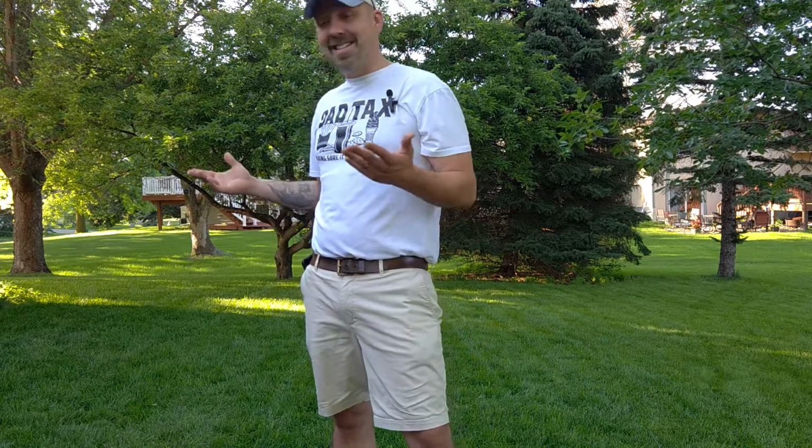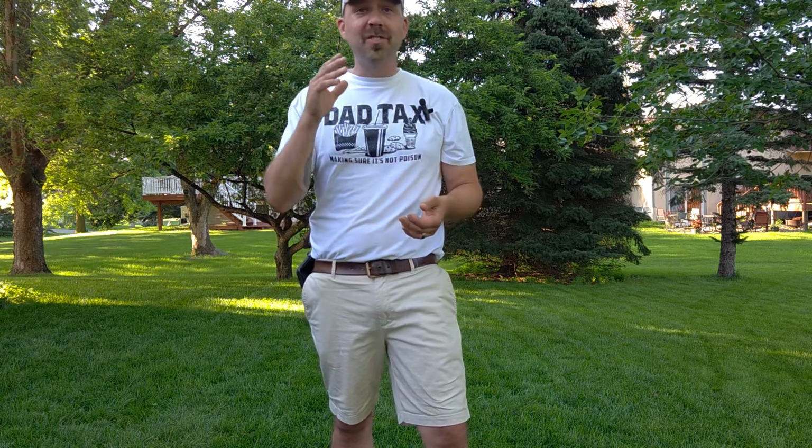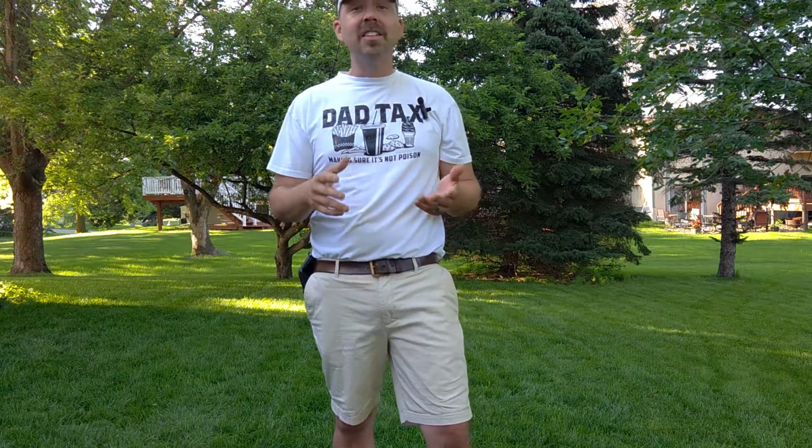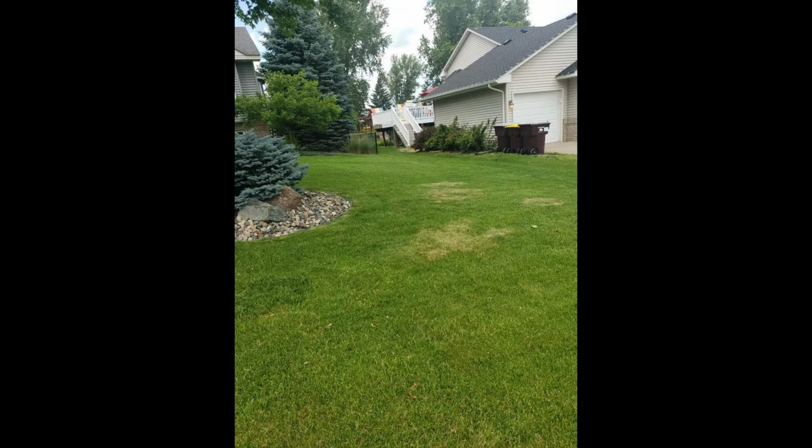All right, now on to rust. Again, no rust in my lawn, but I'll throw up some pictures so you can see what it looks like. And again, talk about the characteristics and what you can do to solve the problem. Rust, like red thread, is going to start out as small patches throughout your lawn and slowly spread.